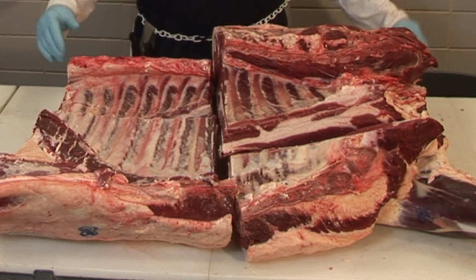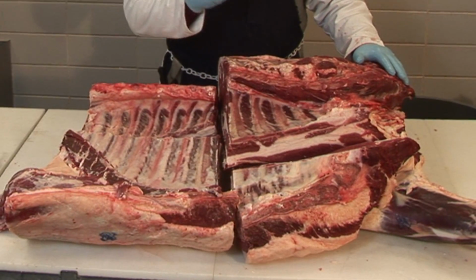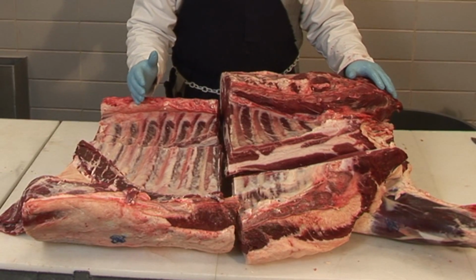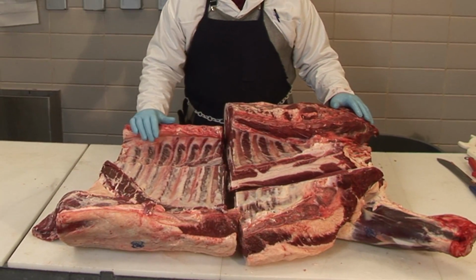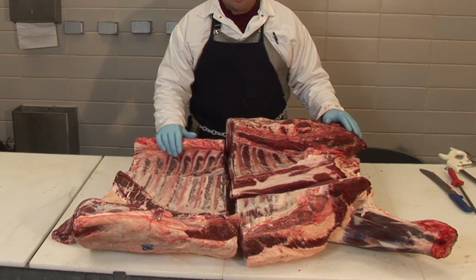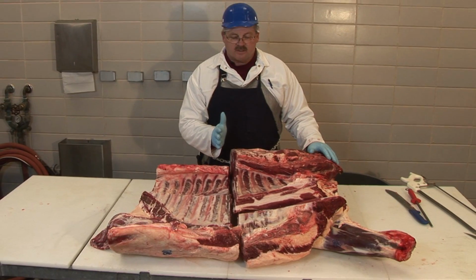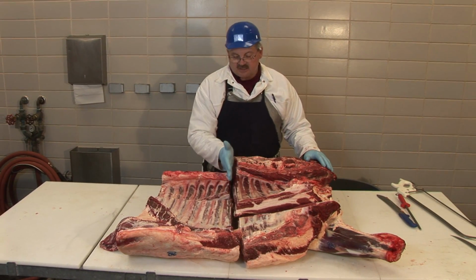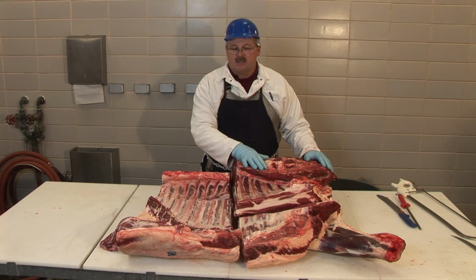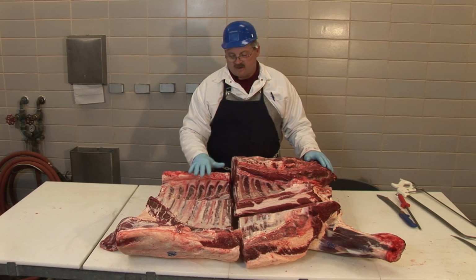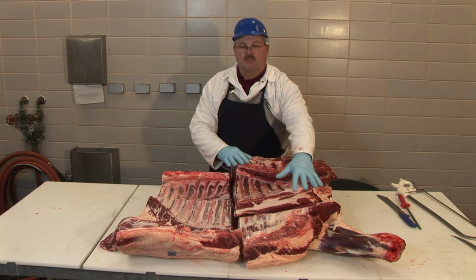beef carcass. When we get the forequarter on the table, we start to be able to take some of these cuts apart. So we've kind of done that so we can use this for demonstrative purposes here. If we start on this, one of the first cuts we made was to cut between the 5th and 6th ribs to separate the chuck from the rib and the plate, and also separates the brisket.